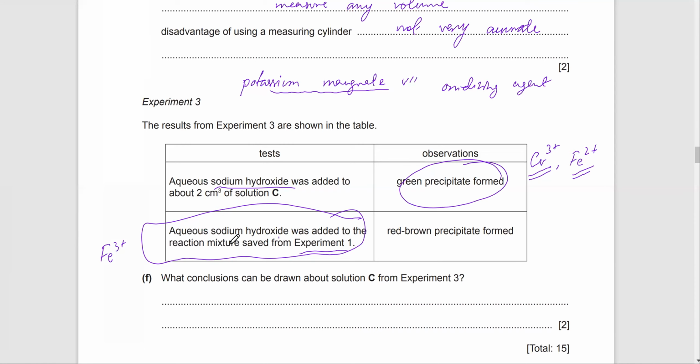So do you get this part? The reaction that was happening was with potassium manganate(VII), and it was an oxidizing agent. So the ion left in the mixture after experiment 1 is the same ion, but now it's oxidized because it has reacted with potassium manganate(VII). So it's going to have a higher oxidation state.